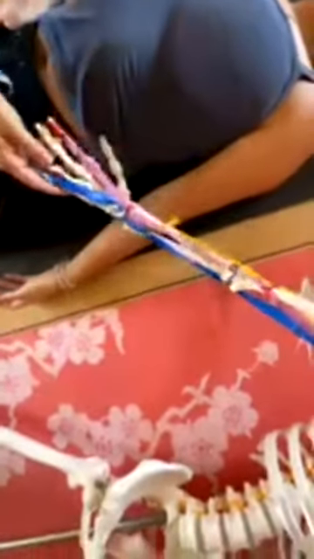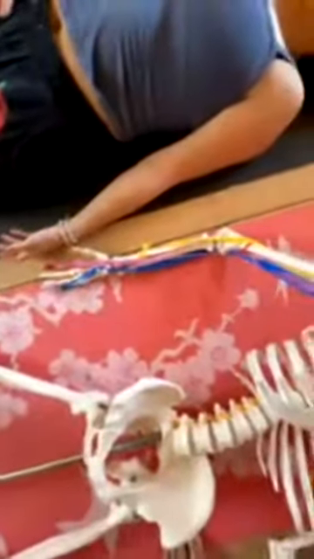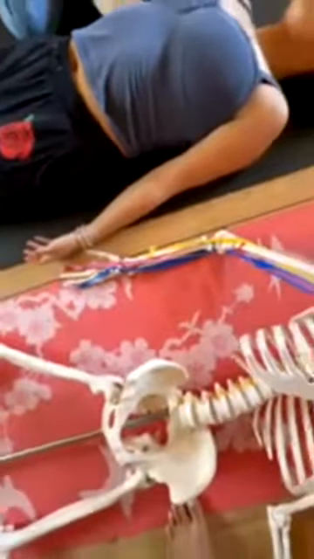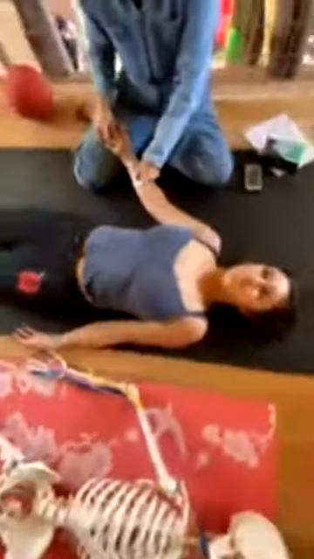In that case, it would be here and here. It's at the cubital tunnel at the elbow, maybe here and here. And it doesn't have to be perfect.